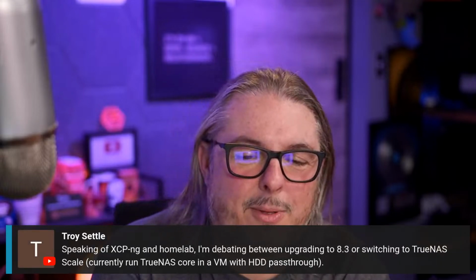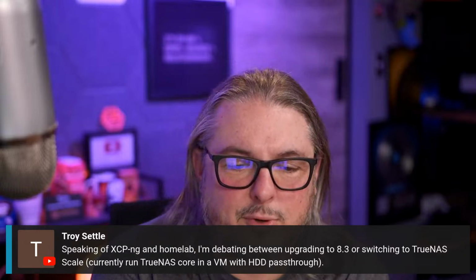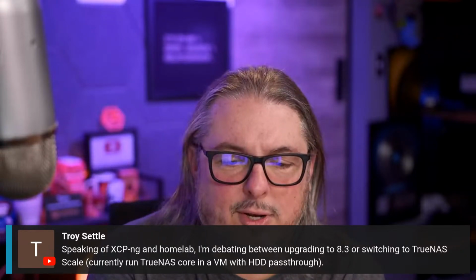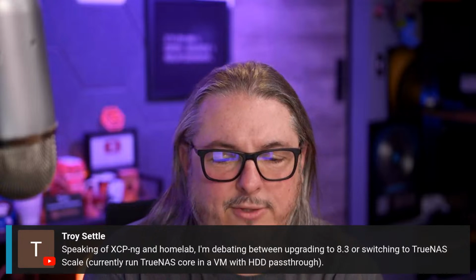Speaking of XCP-ng and homelab, there's a debate between upgrading to 8.3 and switching to TrueNAS Scale. Currently, I run TrueNAS Core in a VM with HD pass-through. Yeah, TrueNAS Core is on life support. Sorry, it's just reached kind of an end-of-life situation.